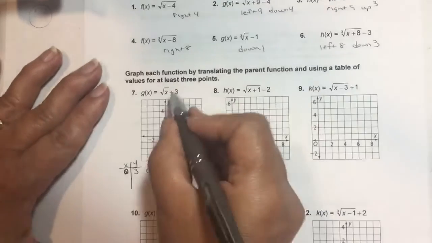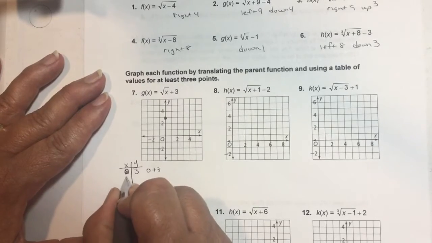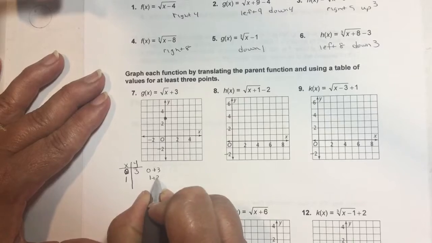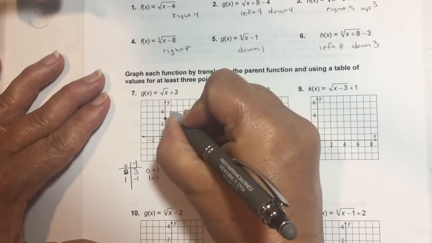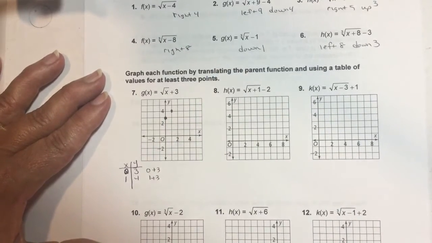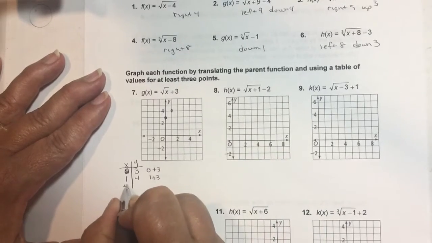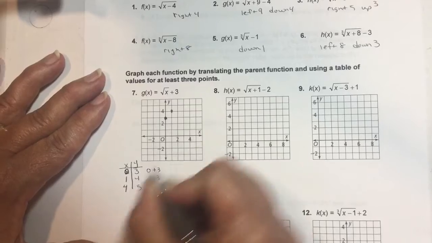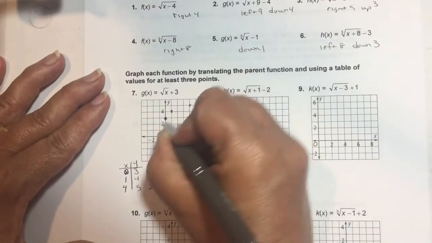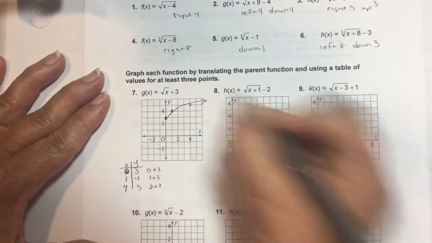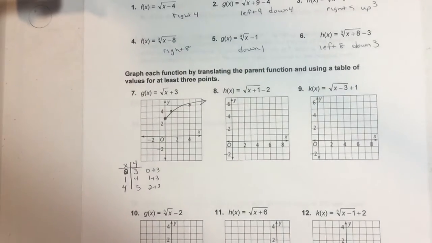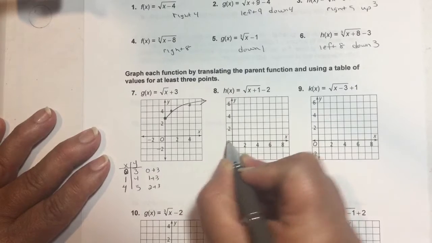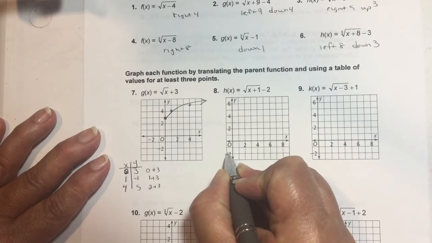Okay, now I'm taking the square root. Square root of 1 is very easy. It's 1, and then 1 plus 3 is 4. So I have a point here. Let's see, the square root of 4 is easy to do. That's a 2. And then 2 plus 3 is 5. So there you go.